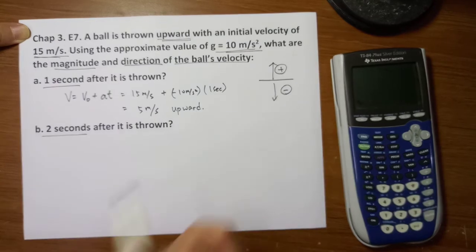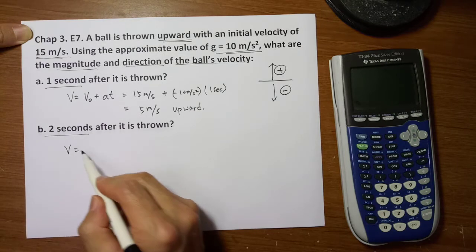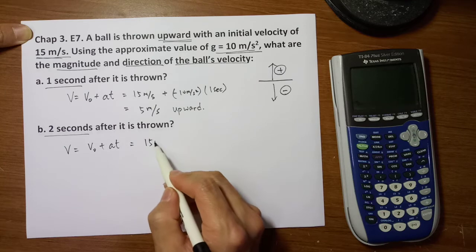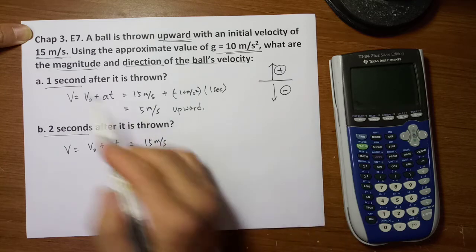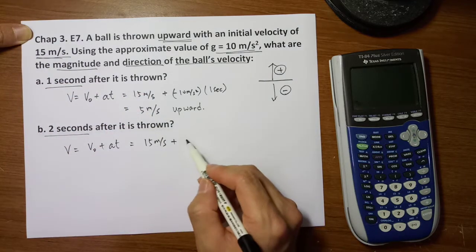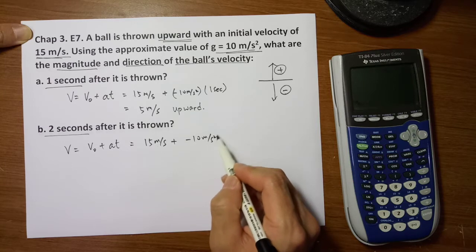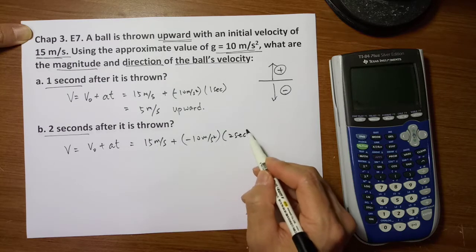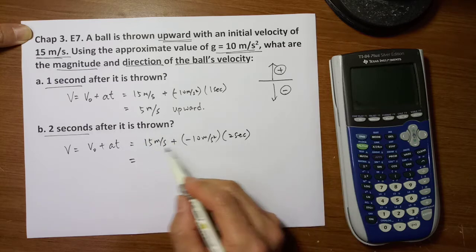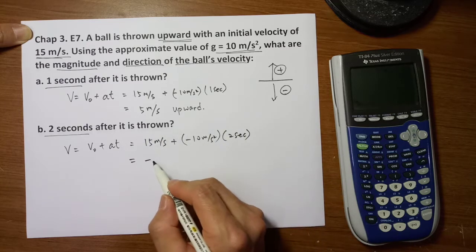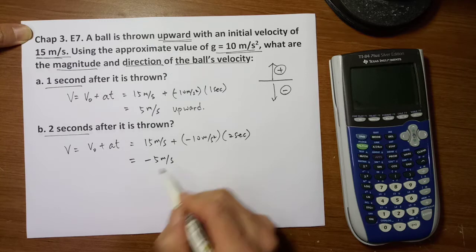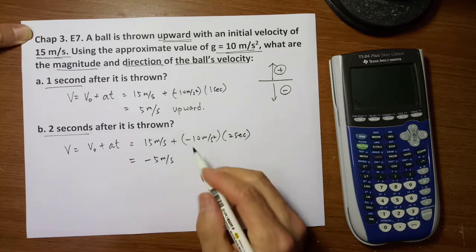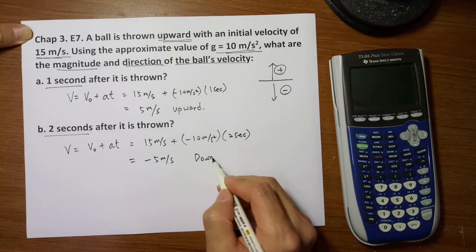Okay, then the second question, v naught plus at. 15 meters per second upward, negative 10 meters per second squared as your gravity, 2 seconds. Then 15 minus 20 becomes negative 5 meters per second. The magnitude is 5, and the direction is downward.